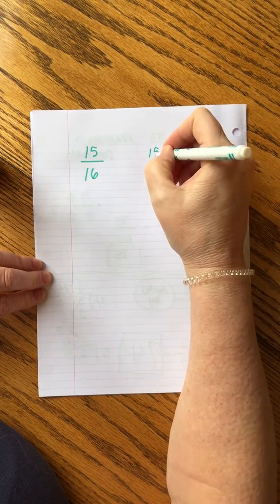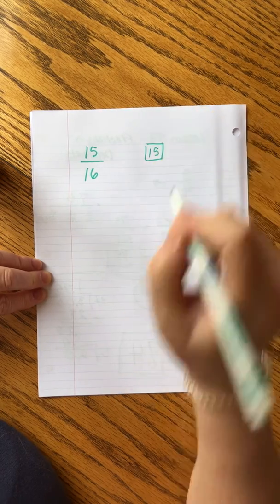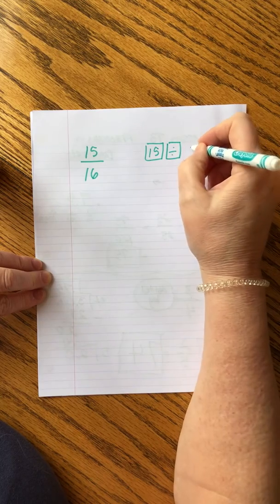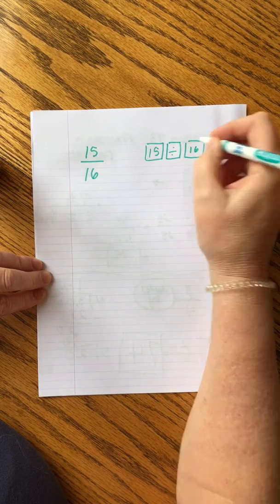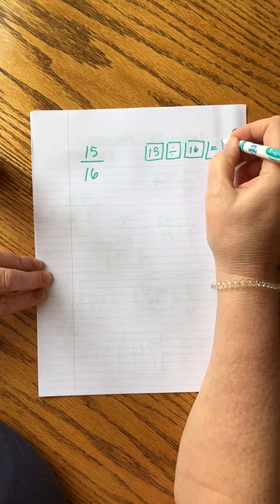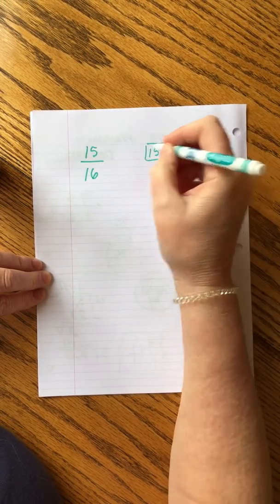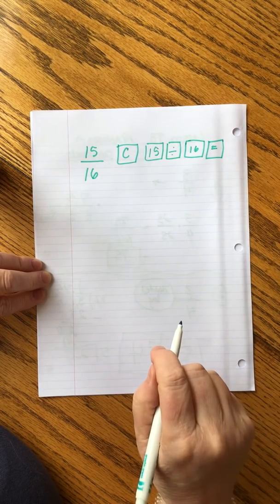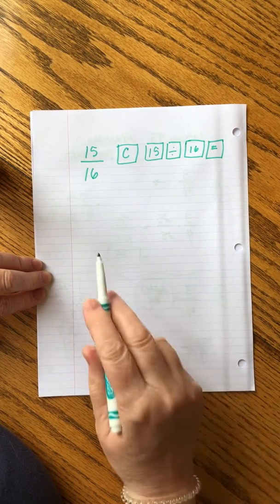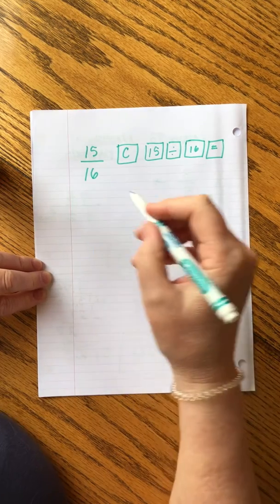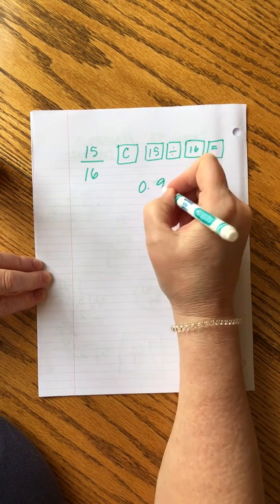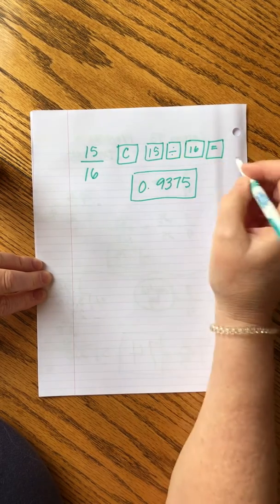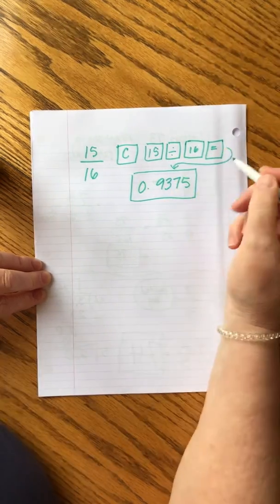But first you press 15, the number, then you press the divided by button, then 16, and then equals. And remember to clear it first. If you do this, you should get the answer of 0.9375. That should be the answer you get on the calculator after you press those buttons.